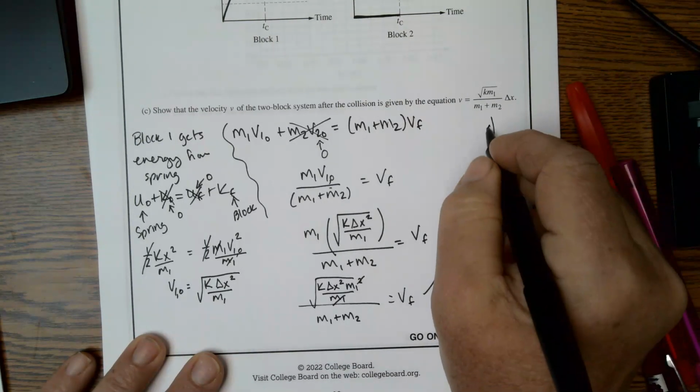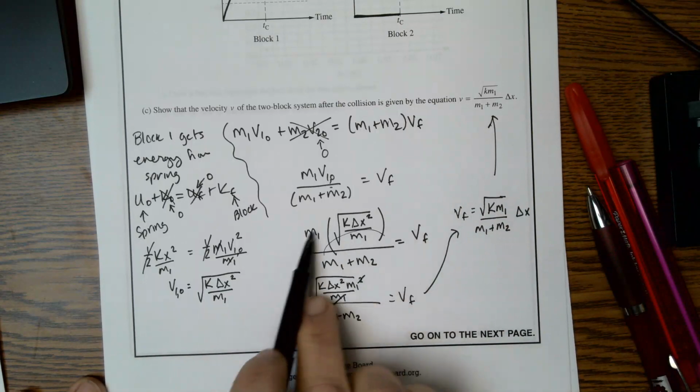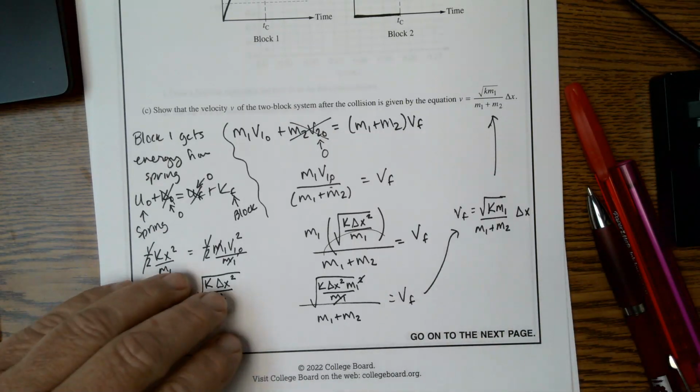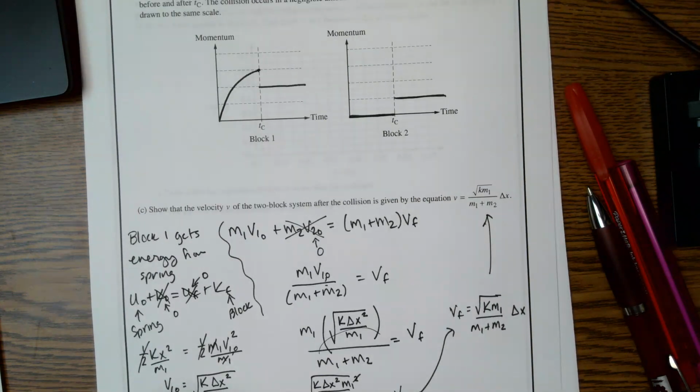I look identical to their thing. I don't know that it would be wrong to stop here. I think we're there. It's just a little bit of algebra to simplify. But that's what they wanted, so here we are. Okay.